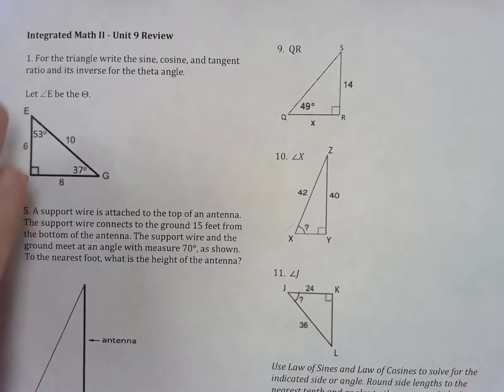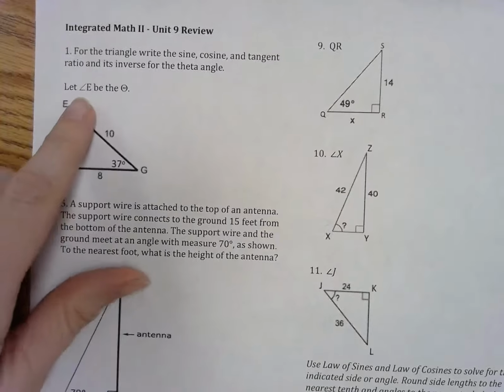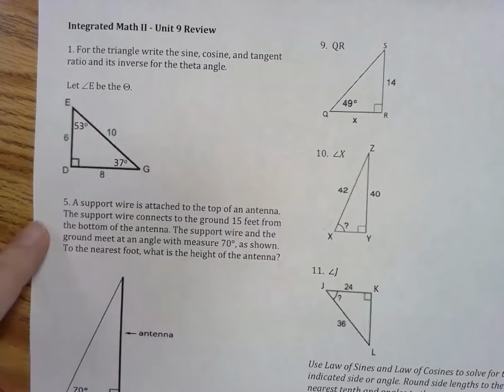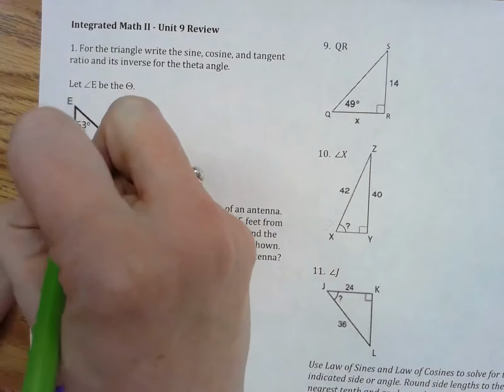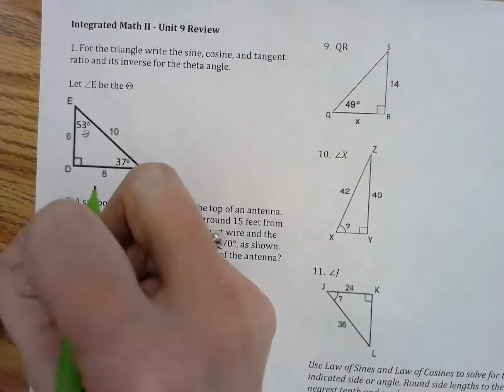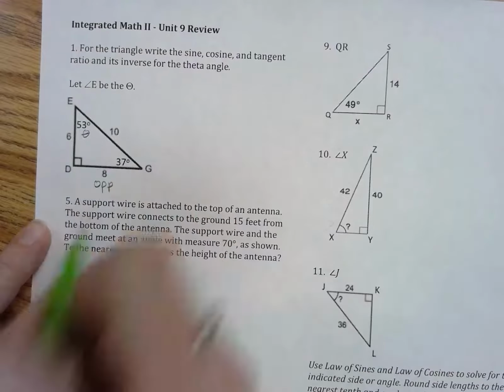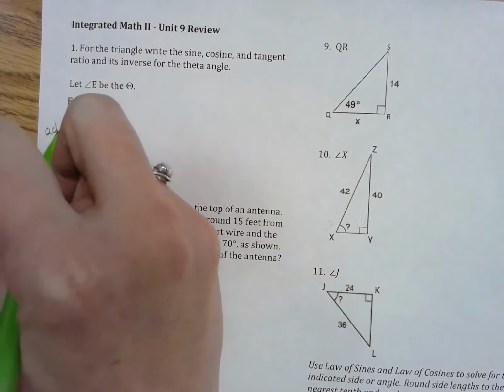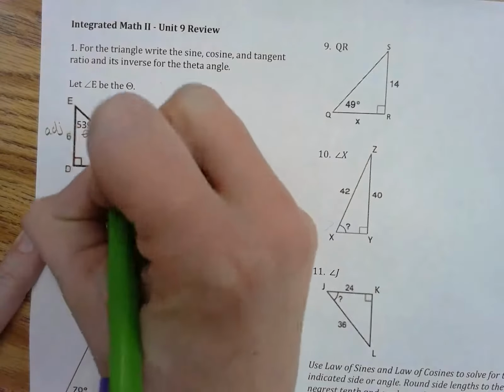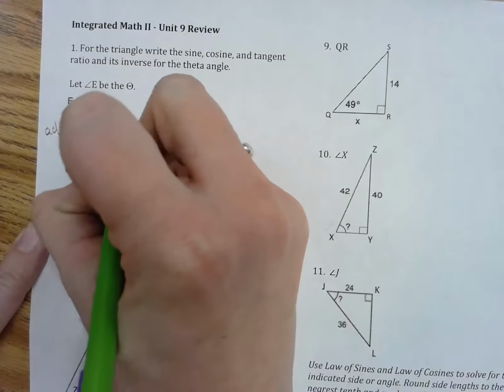Let's go ahead and start with problem number 1. For the triangle, write the sine, cosine, and tangent ratio and its inverse for the theta angle. So we're going to let angle E be the theta. So here at angle E, that is our theta. So let's go ahead and label opposite, adjacent, and of course hypotenuse is across from the 90 degree.